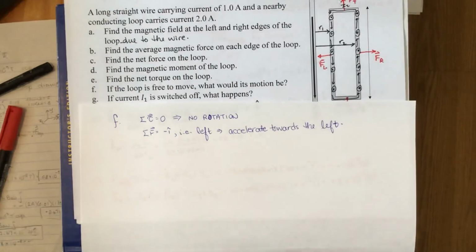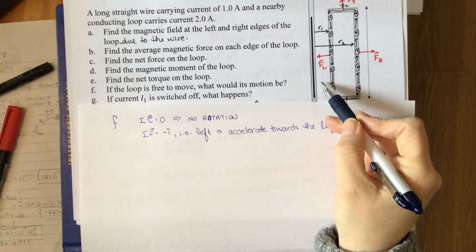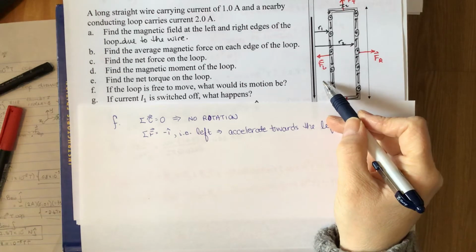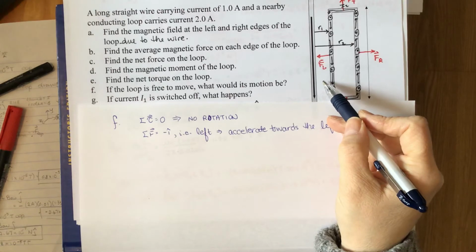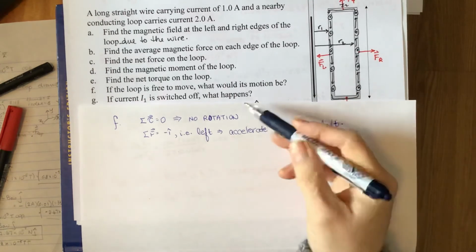And if you wanted to think about it even further, it's enough to stop there, but if you wanted to think about it more, you would recognize that as it gets closer to the left, the magnetic field gets stronger. If the magnetic field gets stronger, then the force gets stronger and the acceleration would increase. So the acceleration would increase as it moved towards the left until it smacked right into that wire.